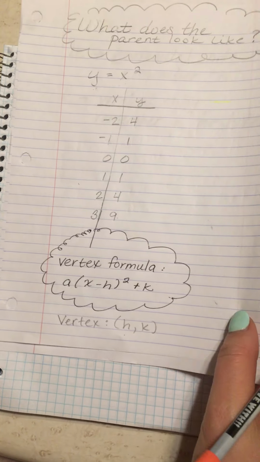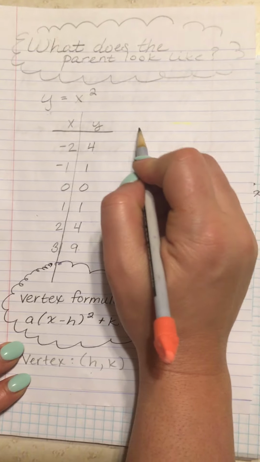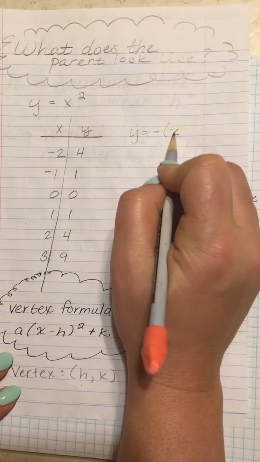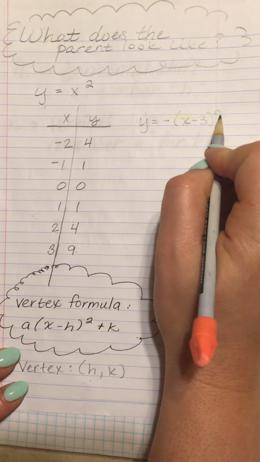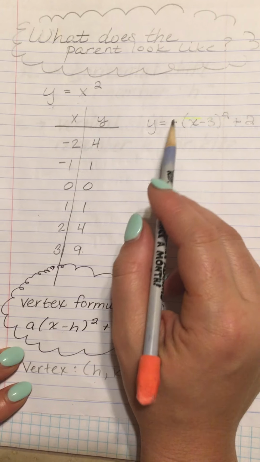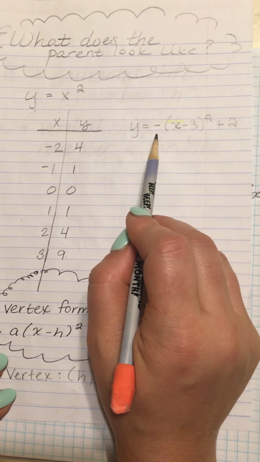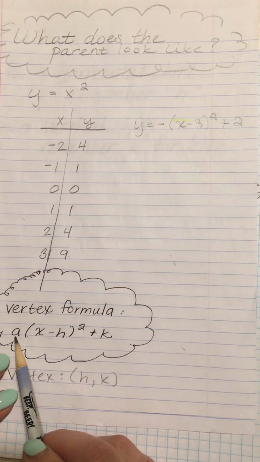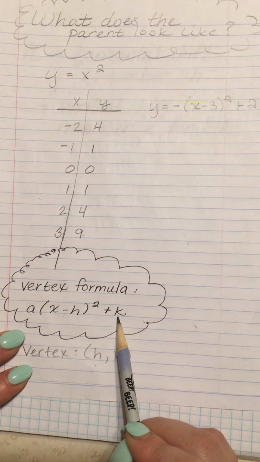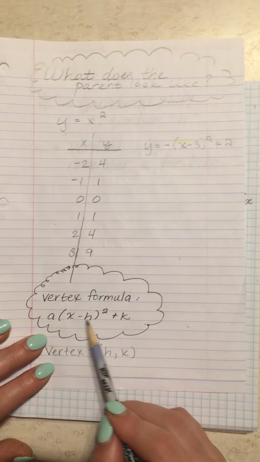Let me give you an example of a problem that you're going to have to translate. Let's say we had y equals negative (x minus 3) squared plus 2. The first thing you're going to do is identify your a, your h, and your k. So instead of locating a, b, c, remember we're talking about the vertex formula now, so we're going to find our a, h, and k.